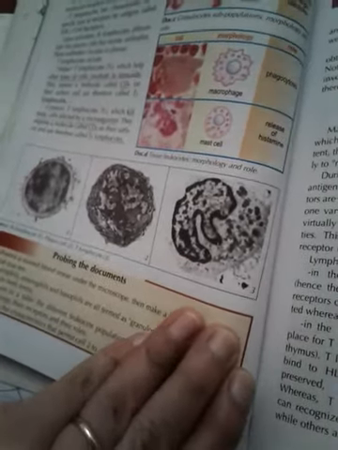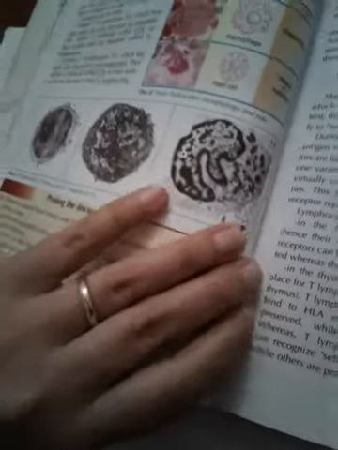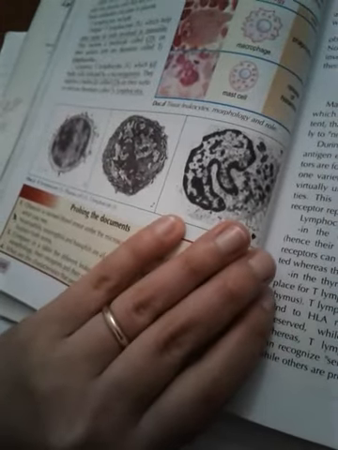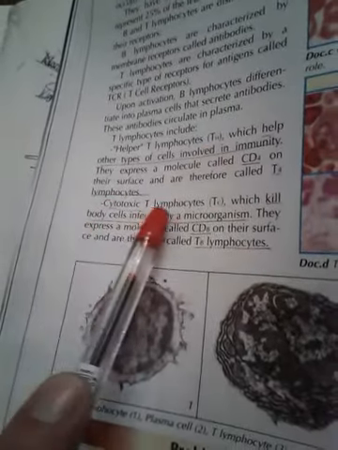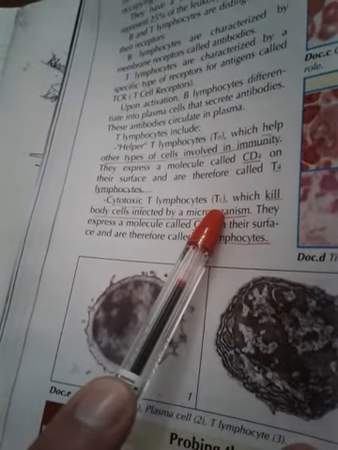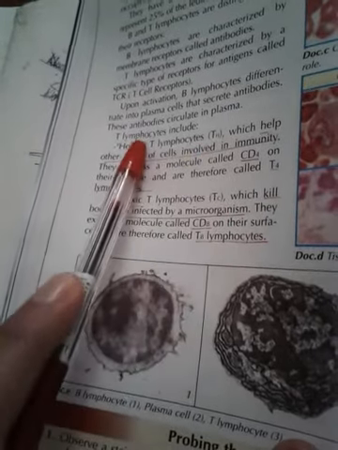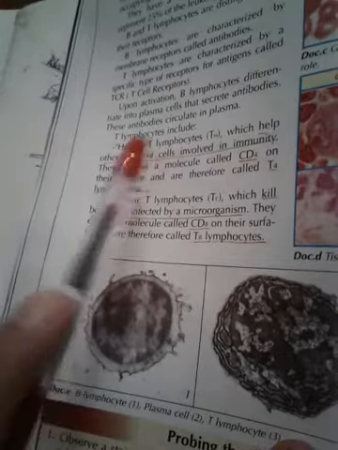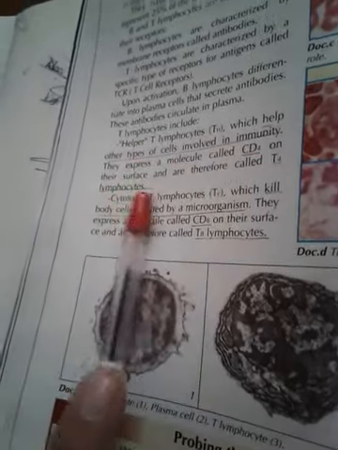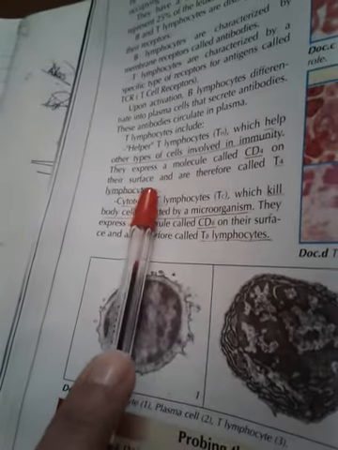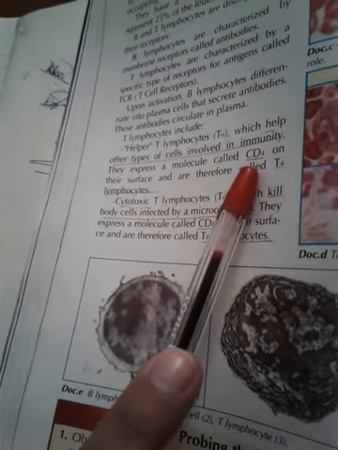We've got 2 different types of T lymphocytes: the helper T lymphocytes and the cytotoxic T lymphocytes. The helper T lymphocytes are known as TH, while the cytotoxic T lymphocytes are known as TC. Just like their name suggests, the helper T cells help other types of cells involved in immunity. They also express on their membrane a molecule known as CD4.